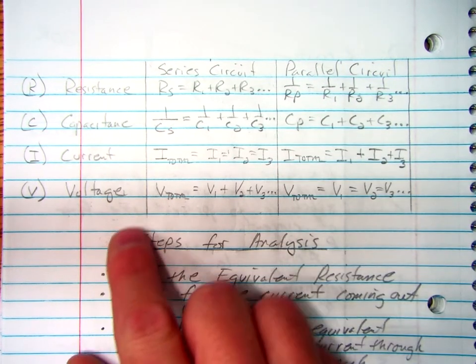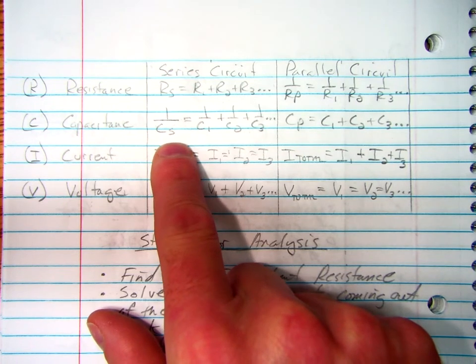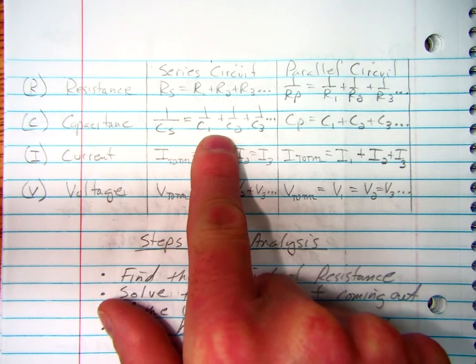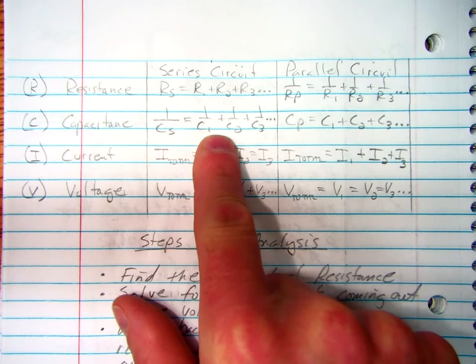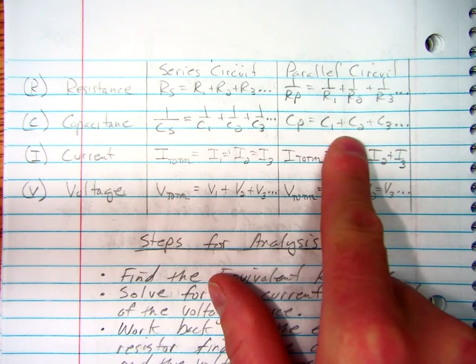In capacitance, it's just the opposite. If you put capacitors in series, the reciprocal of the series capacitance is equal to the sum of the individual capacitors' reciprocals. And then parallel capacitors, you just add them up.